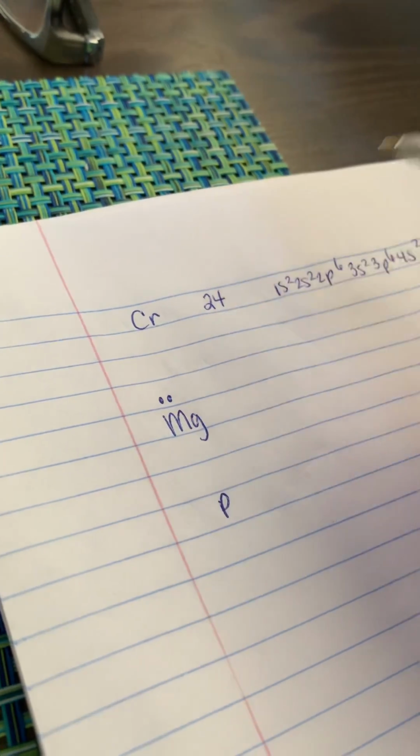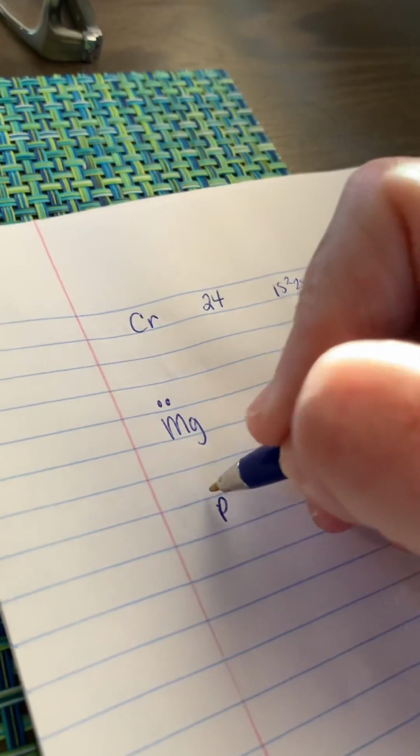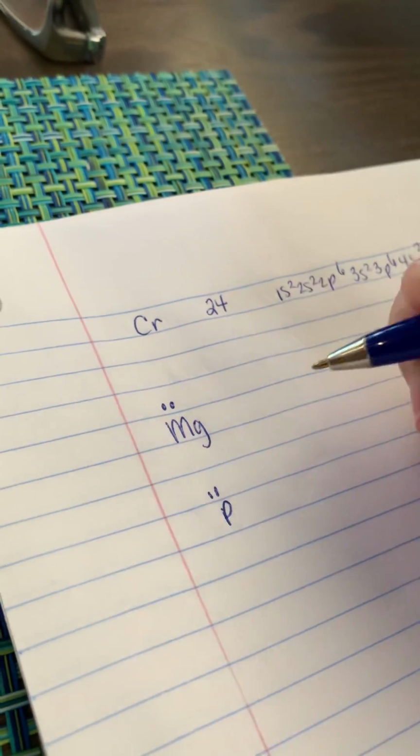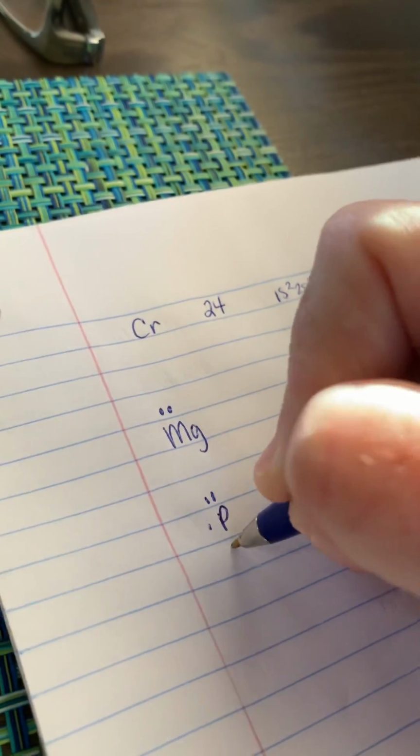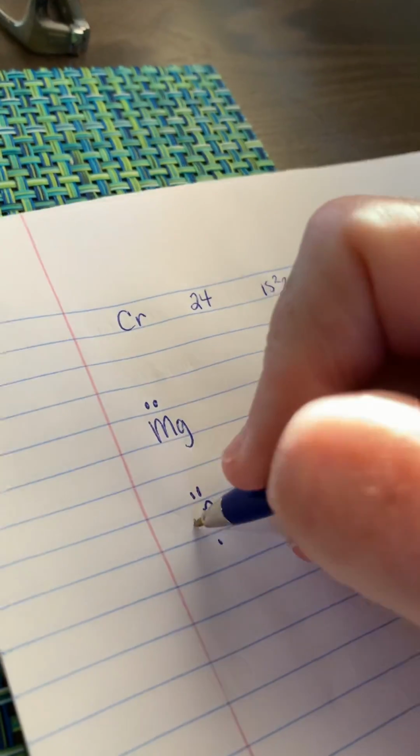Once again, there are some rules about this, but I usually start out by putting 2 valence electrons, and then I spread them out, just like they would be spread out if they were in an orbital diagram. So there's phosphorus with its 5 valence electrons.